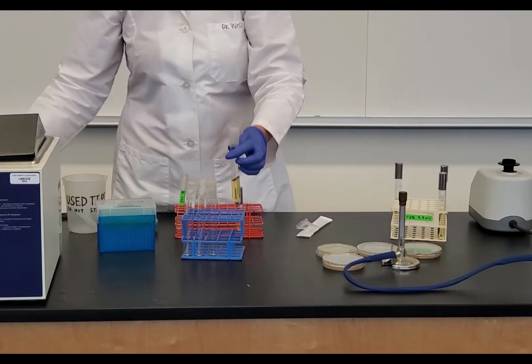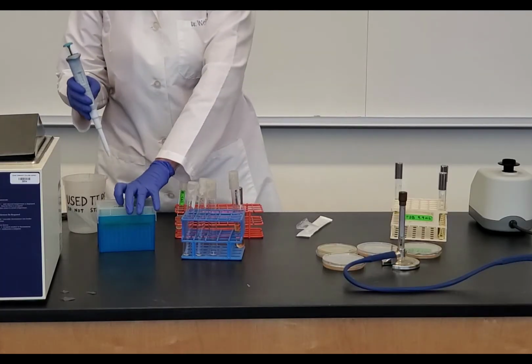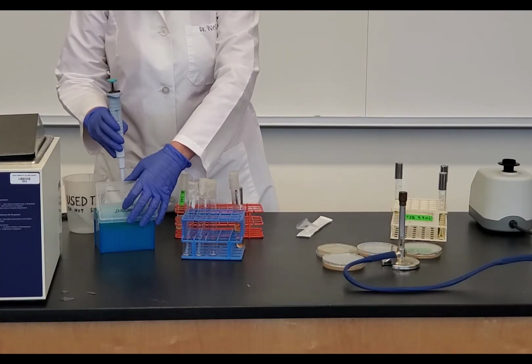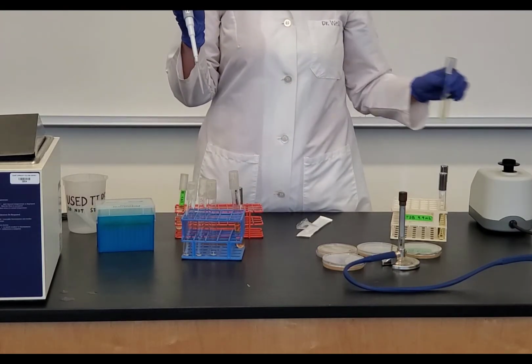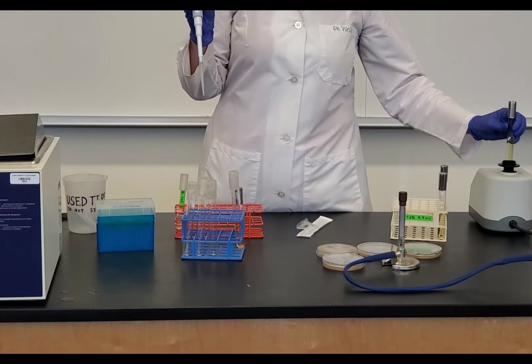Just want to dry off the water. I need a new pipette, so I'm going to get my tip, and I'm going to take my 10 to the negative 6, and I'm going to vortex.